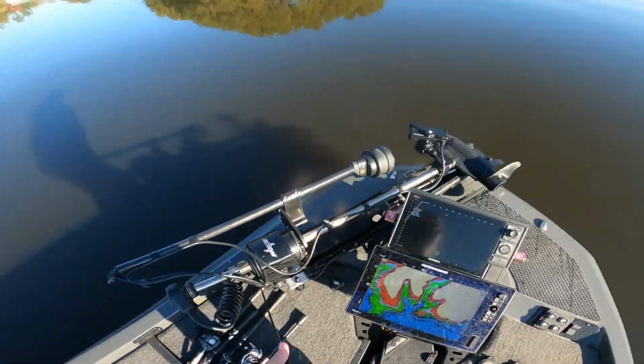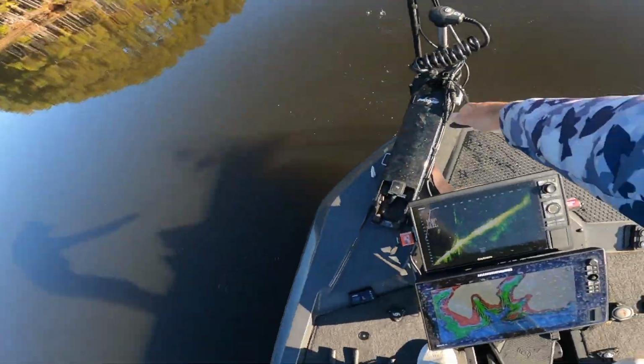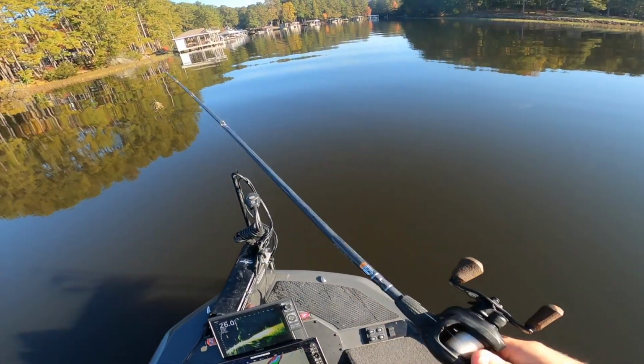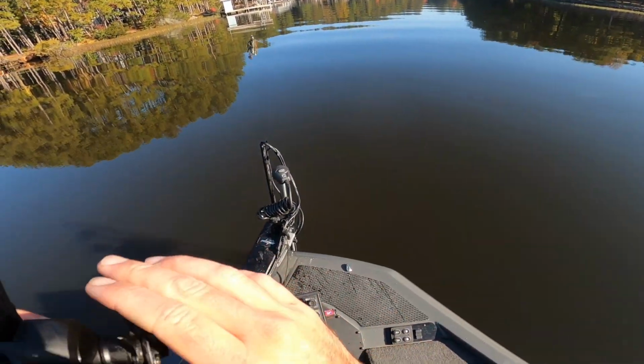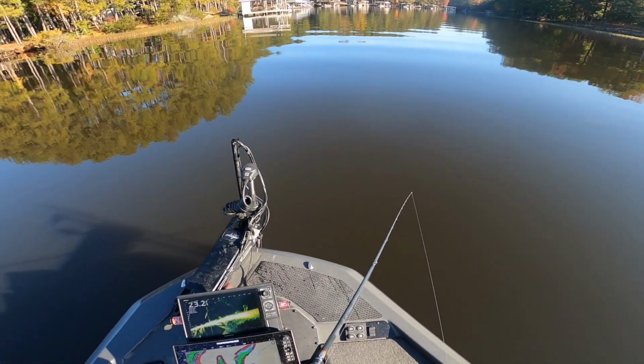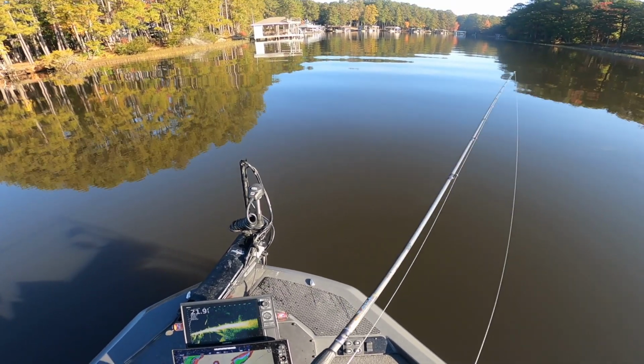Alright, so probably missed my opportunity at topwater fish here. Chasing around those fish around bait in the last pocket, so we're gonna go through this one here and just skip a jig under these docks, see if we can pick one up.